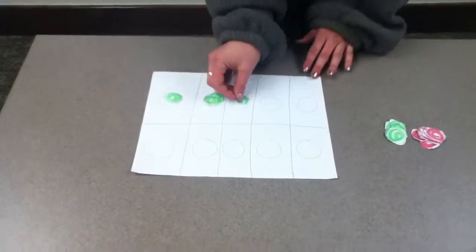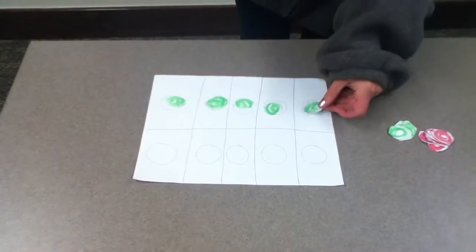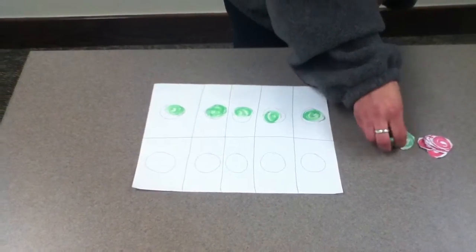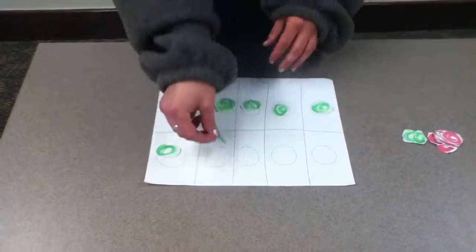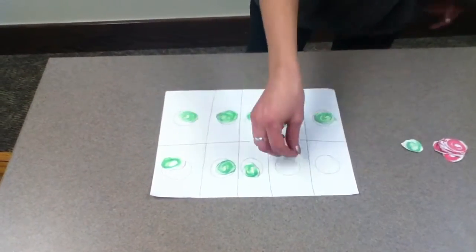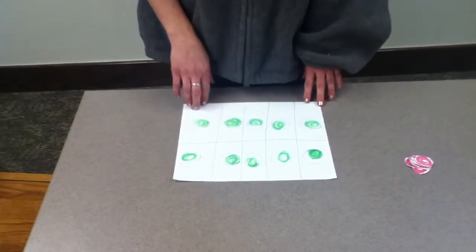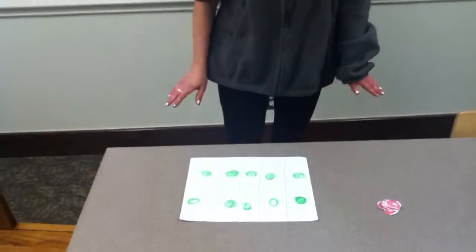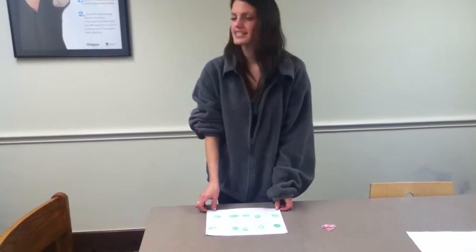2, 3, 4, 5, 6, 7, 8, 9, 10. This equals 10. Therefore, when there are 10 dots on a frame, the 10 frame will always equal 10 because it is full. So when it is full with 10 colored dots, it equals 10.